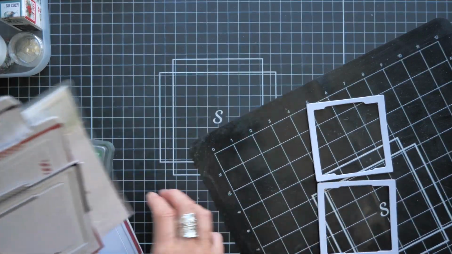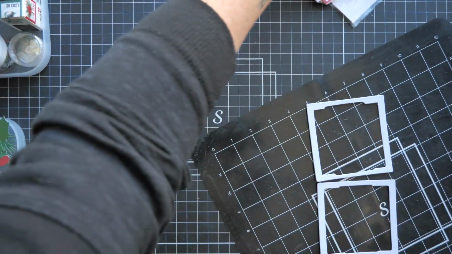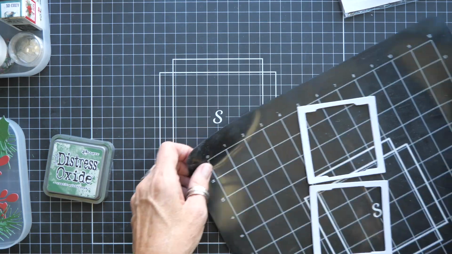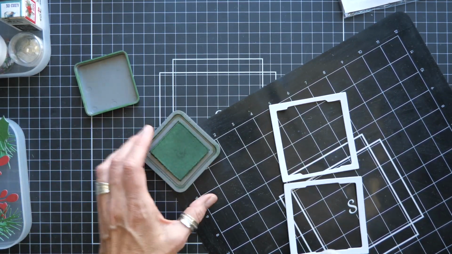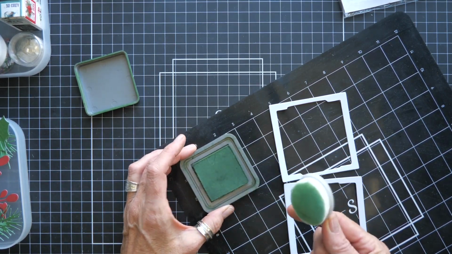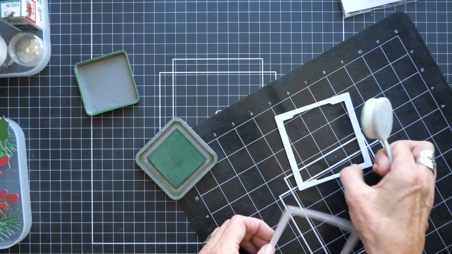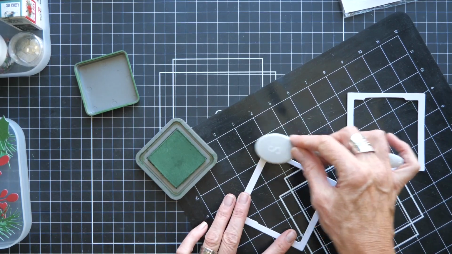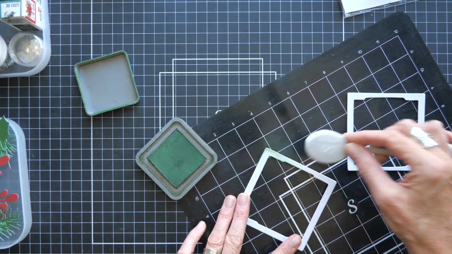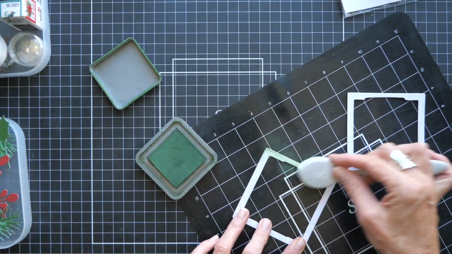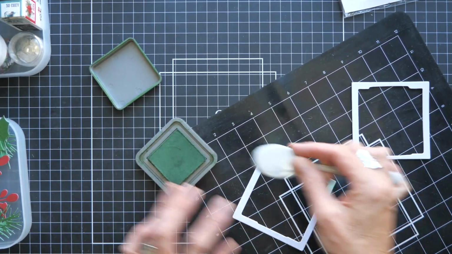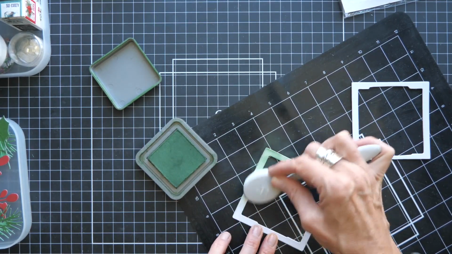And what I'm going to do is build a wreath around it, if you will. But because it's white, I am going to need to go ahead and give it some color. So I've just grabbed, what is this? Rustic Wilderness is the color. I am just going to go ahead and add some color to these.